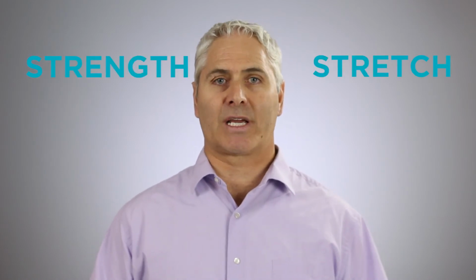Which leads me into strengthening and stretching. These are typically employed by physical therapists. Stretching is really good. You want the muscles to be limber and resilient from injuries like sprains and strains. And strengthening is really good, particularly the core strengthening, because that helps the body stabilize and support itself structurally.